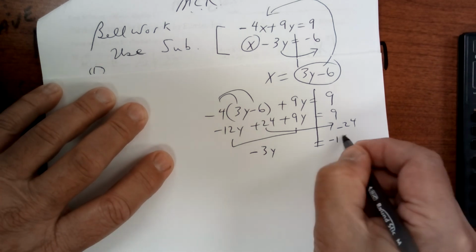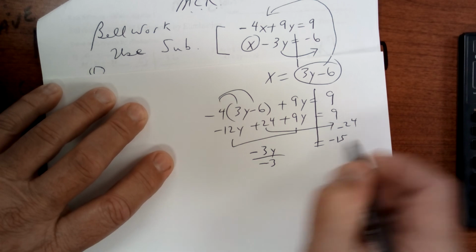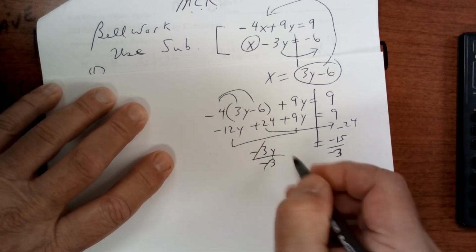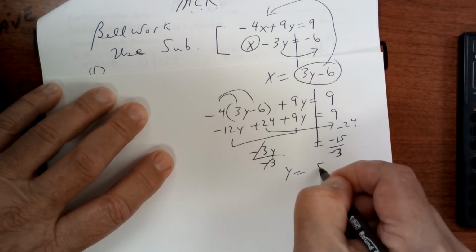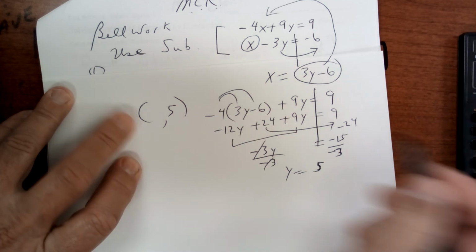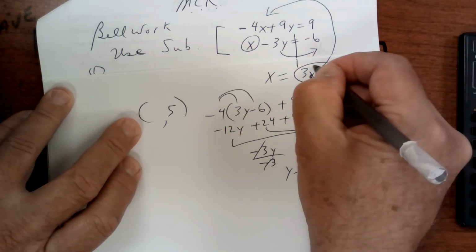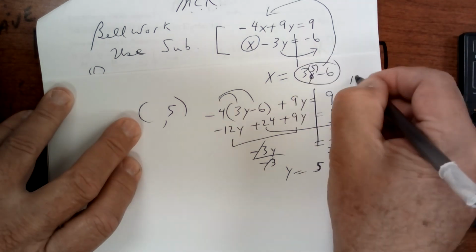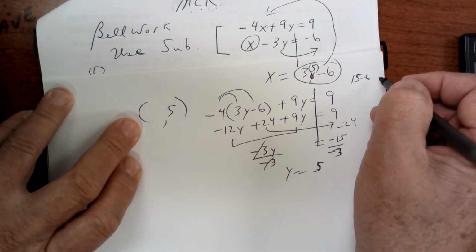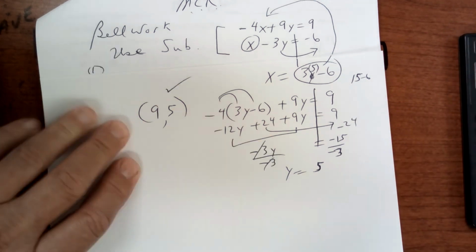Check it out on your calculator. I divide by negative 3, and when I do divide by negative, I get y equals a positive 5 because I have a double negative. So y is a positive 5. I plug it in here. 3 times 5 is 15 minus 6. And 15 minus 6 is going to be 9. And there it is. And that's called substitution.